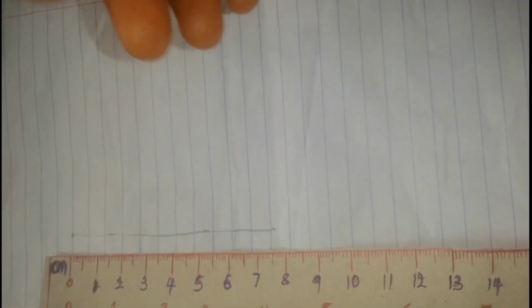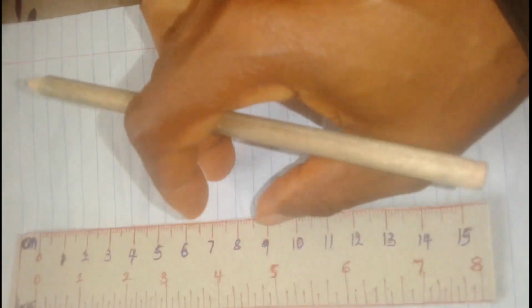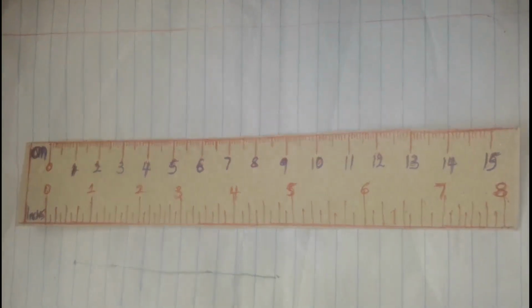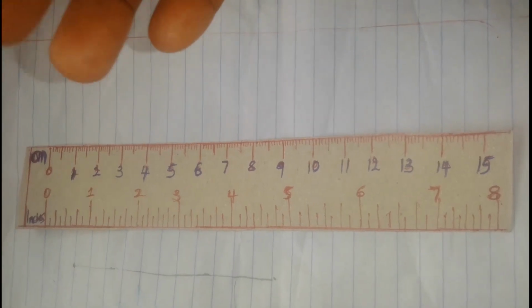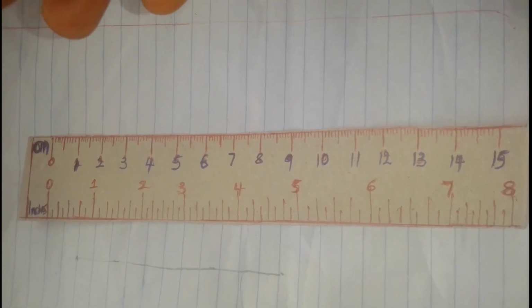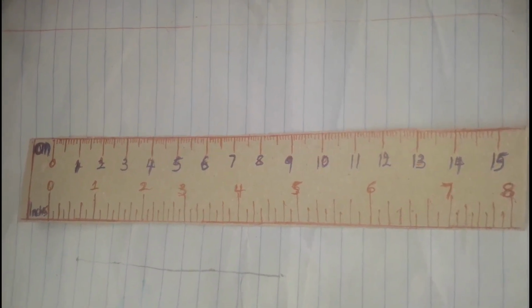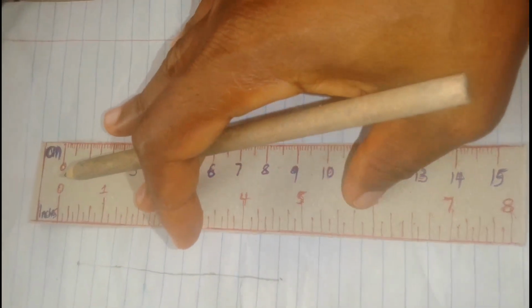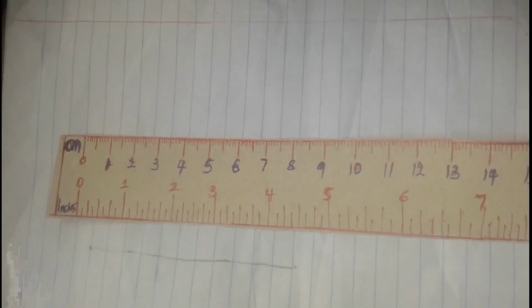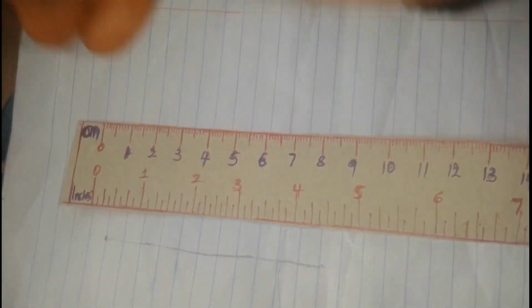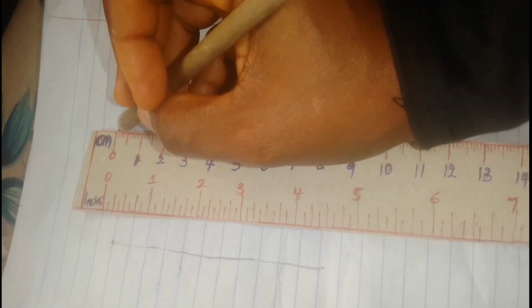If you are asked to make a diagram of 10 to 12 centimeter, as I said earlier, it means that your diagram should not be less than 10. It should not also be more than 12. It shouldn't be even 12.1. So what you do, you still make use of your ruler and your answer booklet. You mark the point where you see the 0 point.